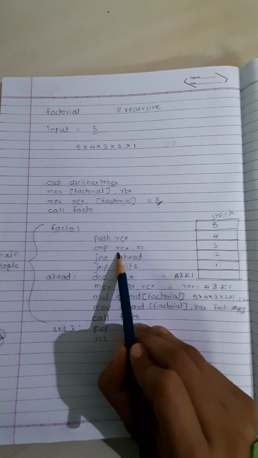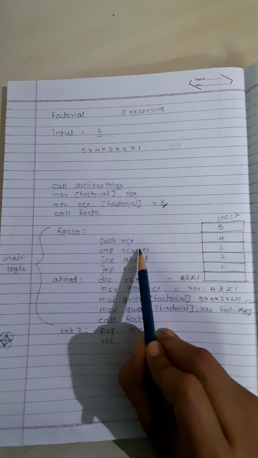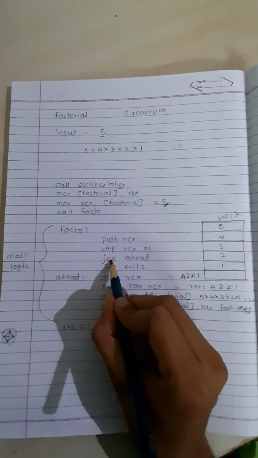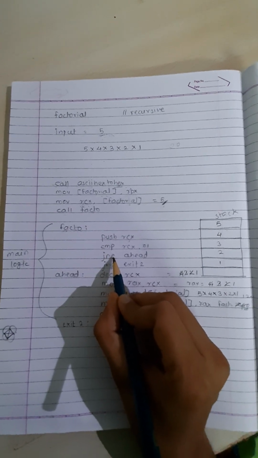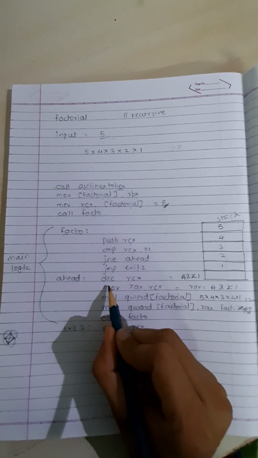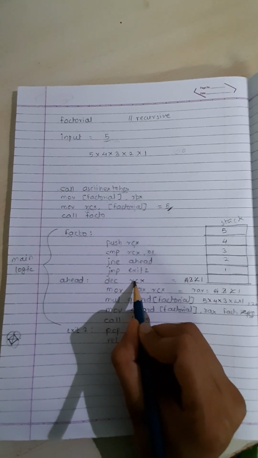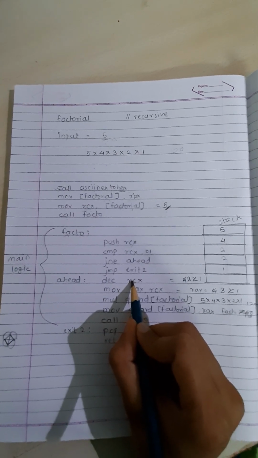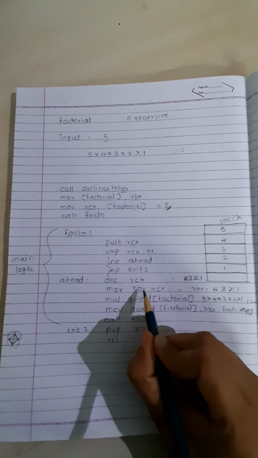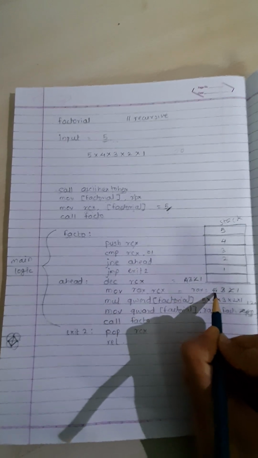Then we are comparing the value 5 with 1. Is 5 equal to 1? No. Then what we are doing, jump if not equal. 5 is not equal to 1, so go ahead. In ahead we are decrementing the R6. Now R6 becomes 4. Then move R6 into the RX. Now RX is 4.